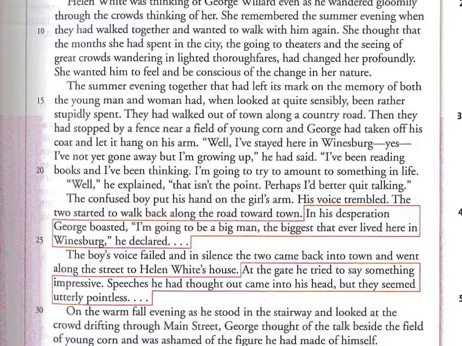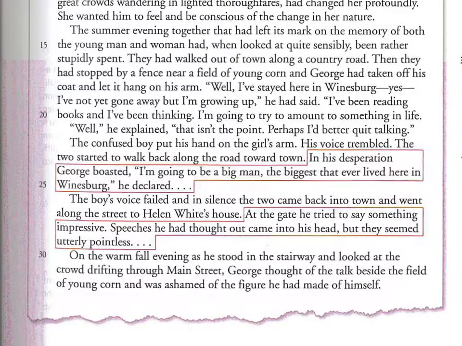At the gate he tried to say something impressive. Speeches he had thought out came into his head, but they seemed utterly pointless. On the warm fall evening, as he stood in the stairway and looked at the crowd drifting through Main Street, George thought of the talk beside the field of young corn and was ashamed of the figure he had made of himself.